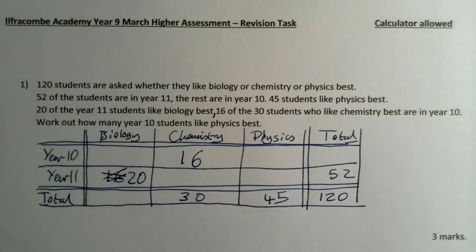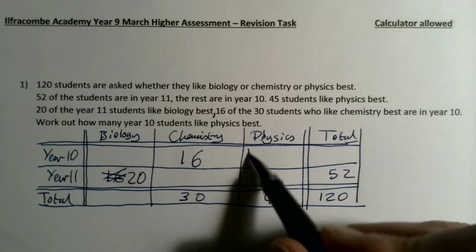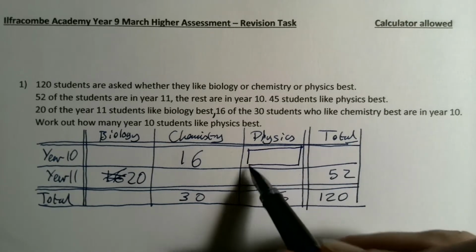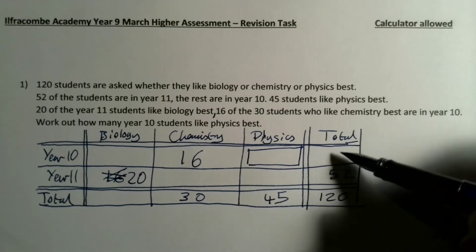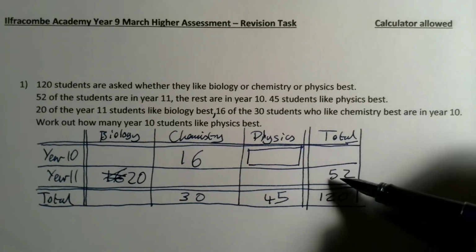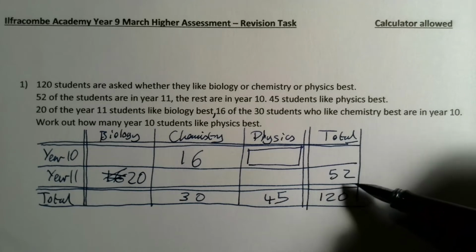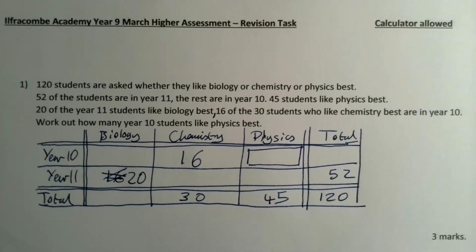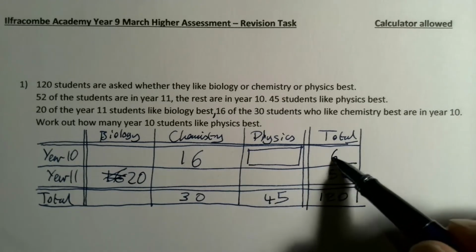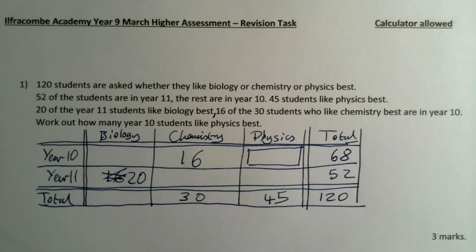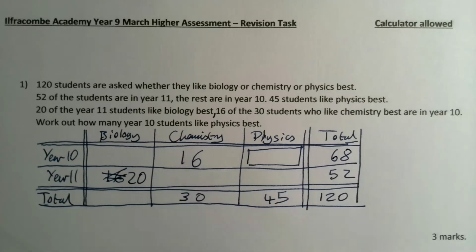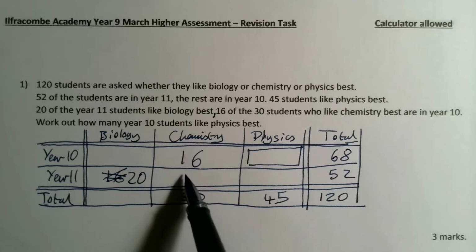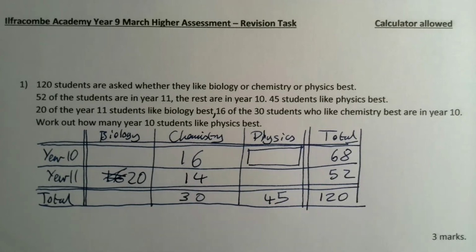Now, we've got to work out how many year 10 students like physics best, but I'm not going to worry about that too much. I'm going to start filling in anything where I've just got one space in one row. So because there are 52 liking from year 11, to get up to 120, there must be another 68 in year 10. Because there are 16 liking chemistry in year 10, 16 plus 14 makes 30.